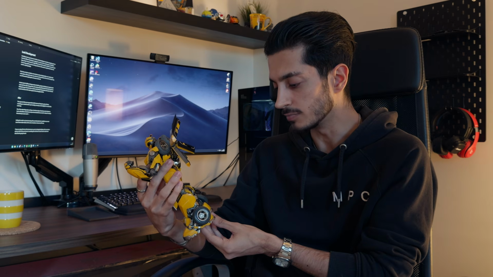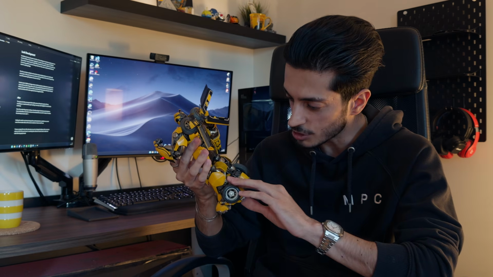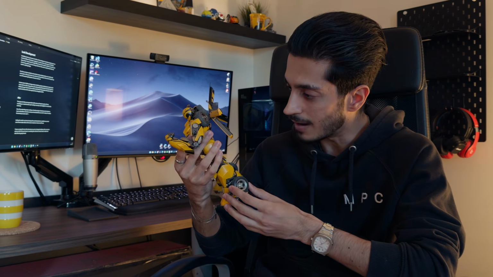And you can see all the small little details that you don't get to appreciate when it's in a film, because it's an action scene, he's in this, he's in that. You don't really get to see it, but like now, just being able to look at it and touch it and move it around and pose it however you want, it is super cool.